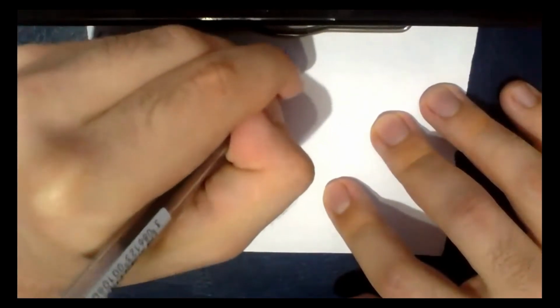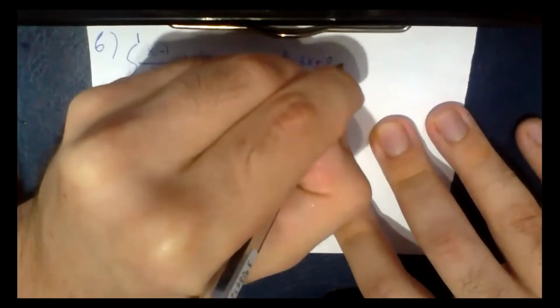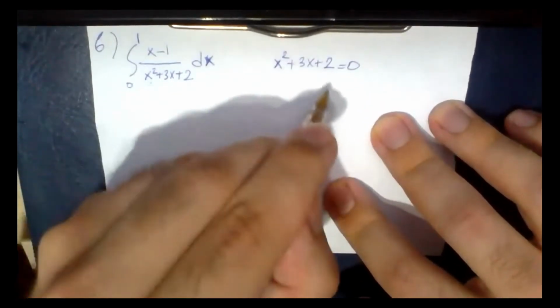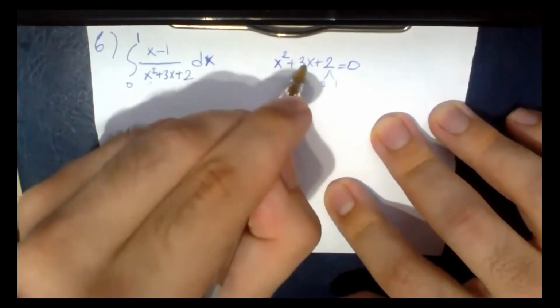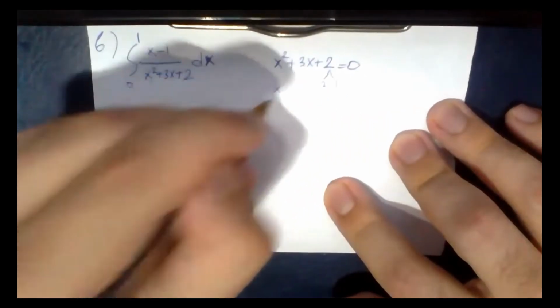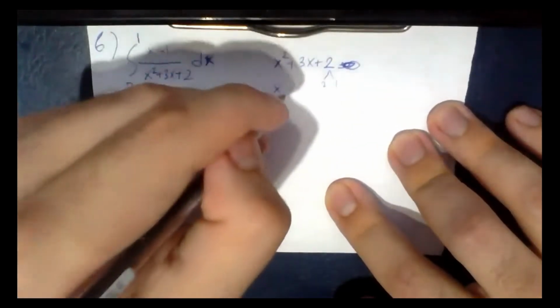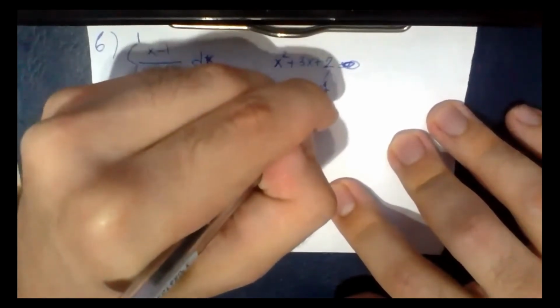x squared plus 3x plus 2 is equal to 0. When we factorize, the last term is 2 and 1, they add up to 3. So we can write it as x plus 2 times x plus 1.